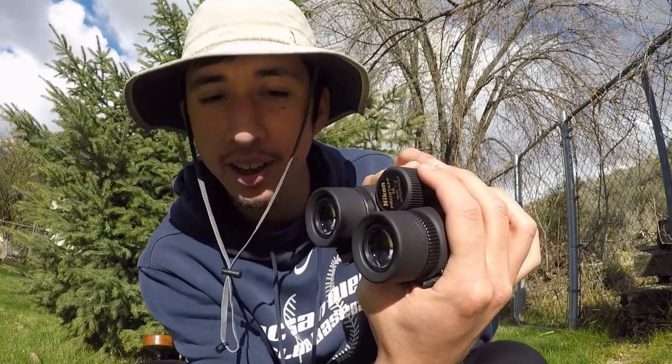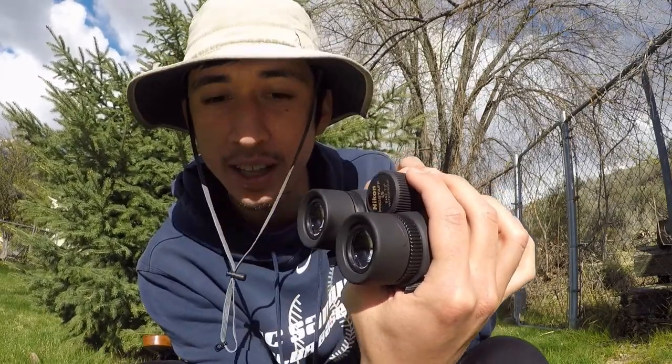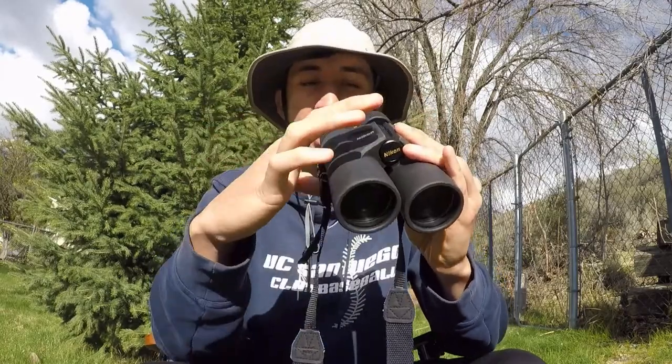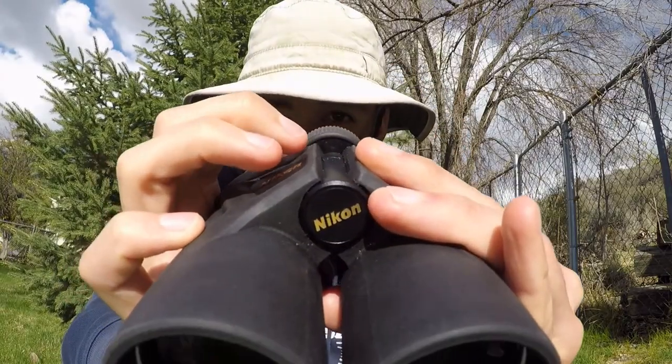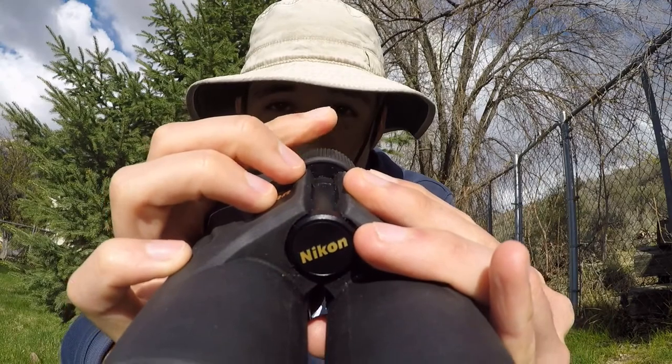First, let's talk about how to adjust your binoculars to have a very clear image of what you want to see. The first thing you want to do is pick a stationary object. It can be literally anything, and you want to adjust your center hinge until you can see a very clear image through your left eye. So you only look through the left one, and you adjust this until you can see your image clearly.